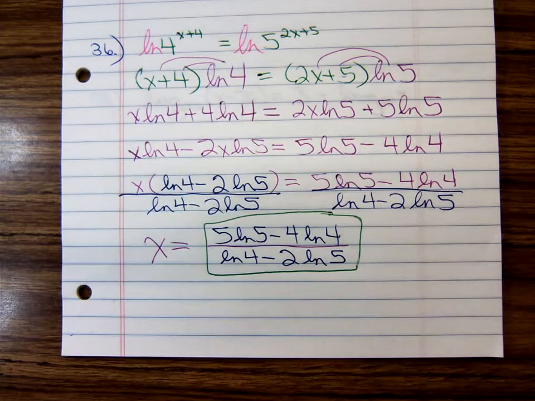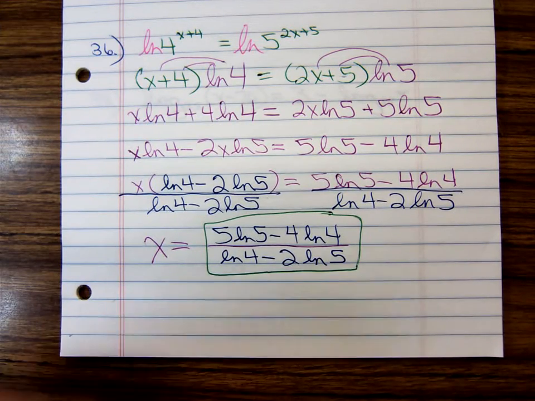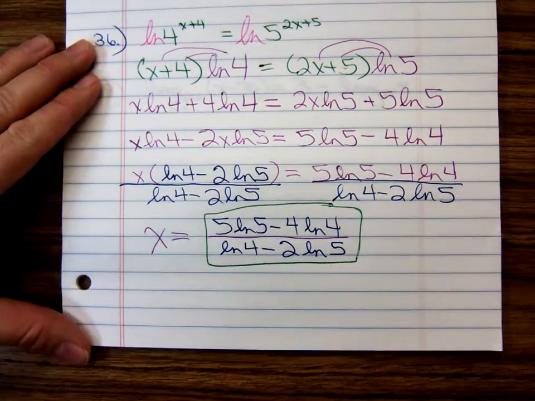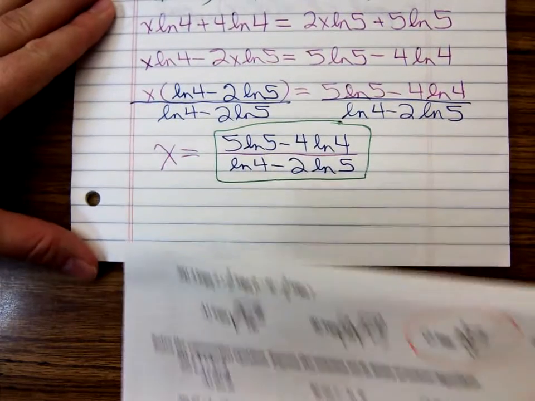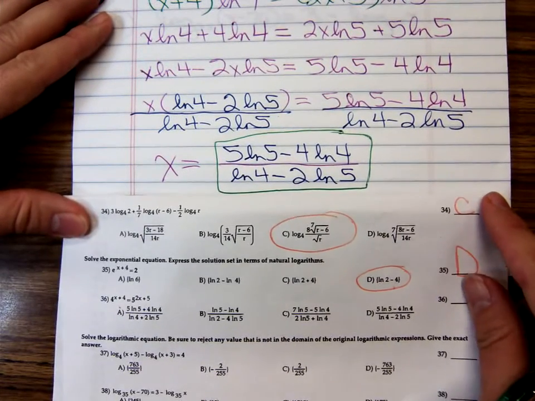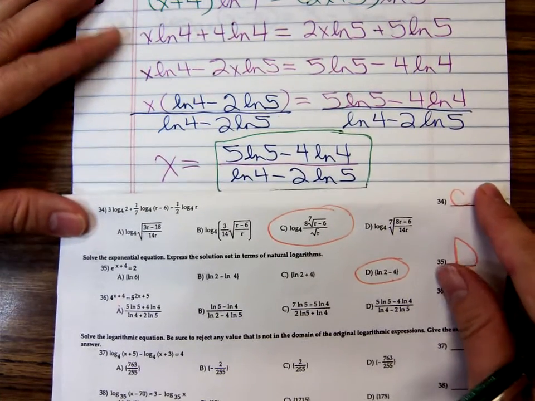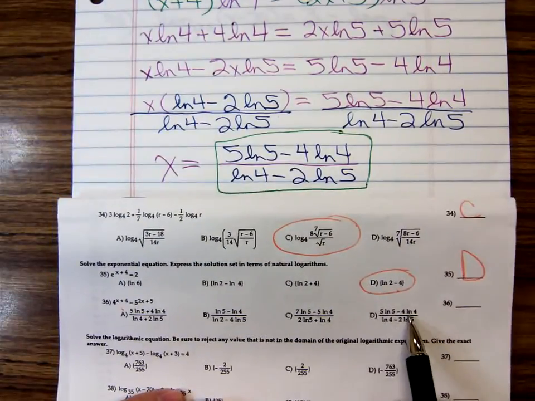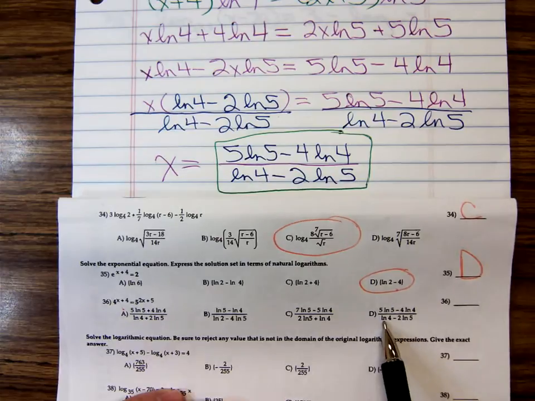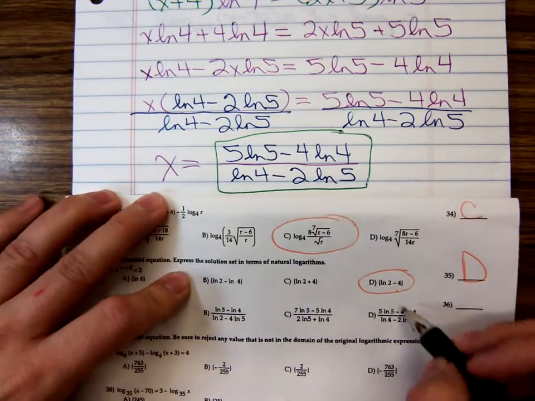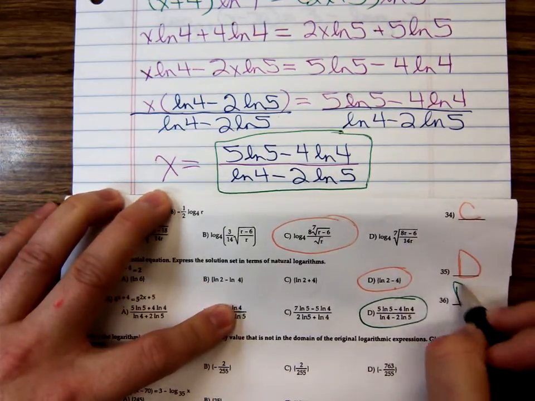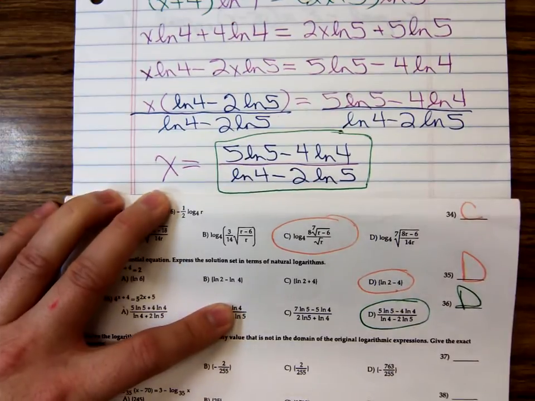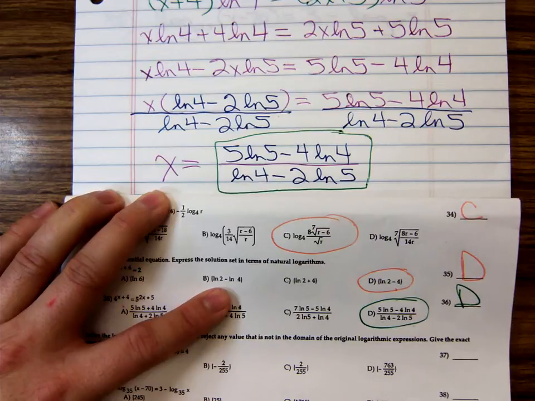And let's see, so moving that up. Oh, where are we? We're way down here. 5 ln 5 minus 4 ln 4 all over ln 4 minus 2 ln 5. Can y'all see that? Response D. Any questions there?